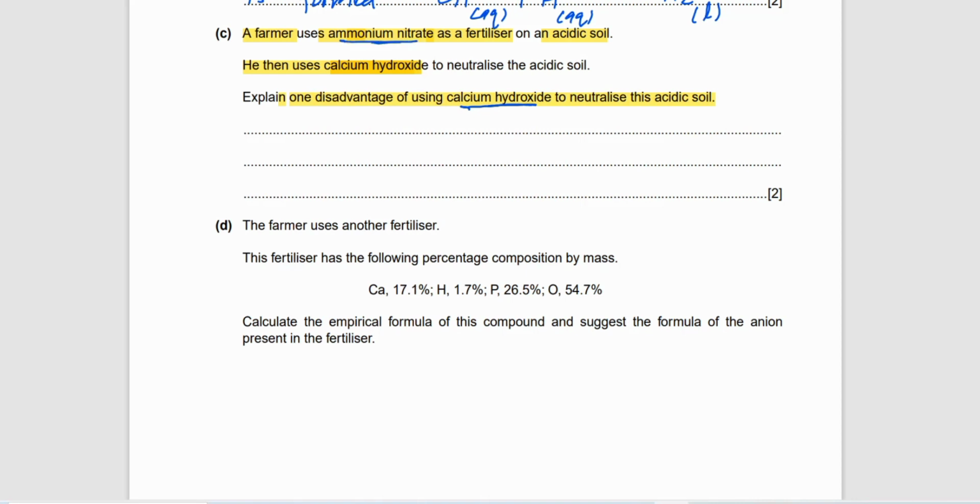We don't need to write the equation, but just to explain, I'm writing the equation here. When we have ammonium salts and they react with any alkali, ammonia gas is released. So ammonium nitrate NH4NO3 reacts with calcium hydroxide.